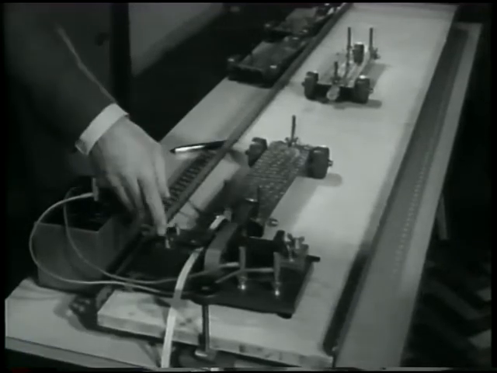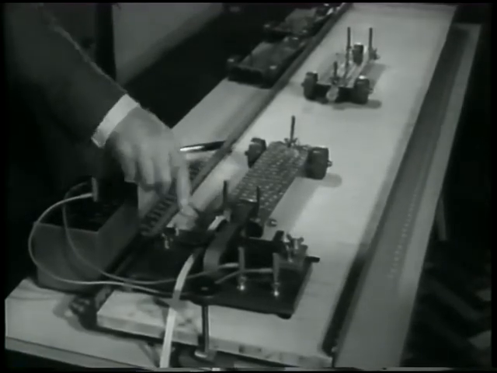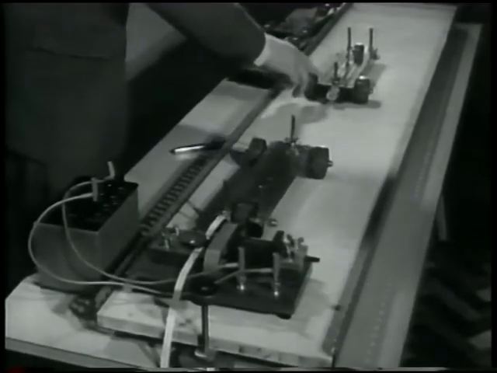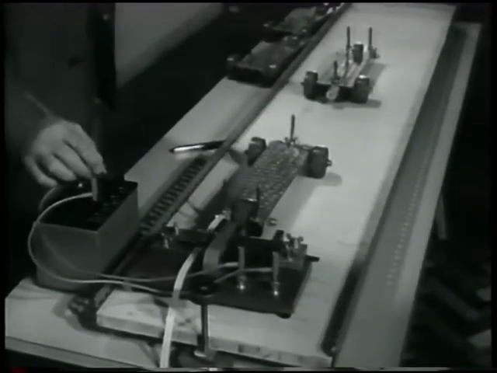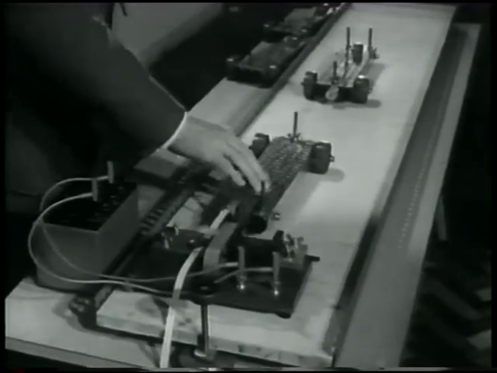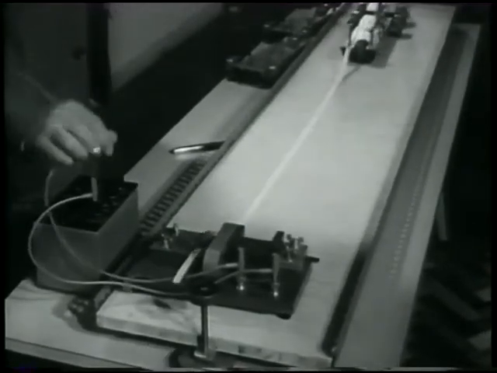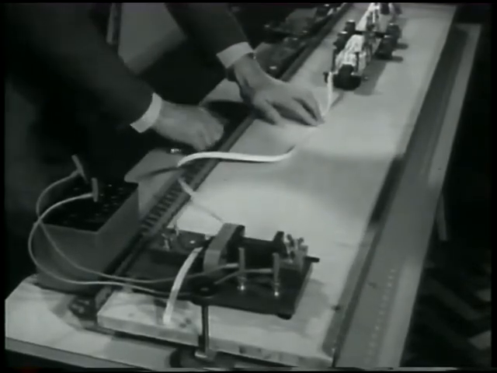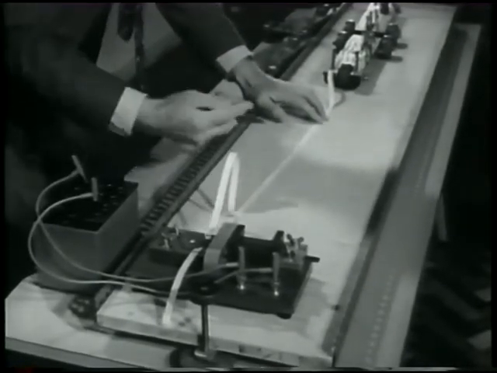We're now going to use this ticker timer to find the velocity of this trolley before and after it collides with a stationary trolley. We can see that the collision took place here.